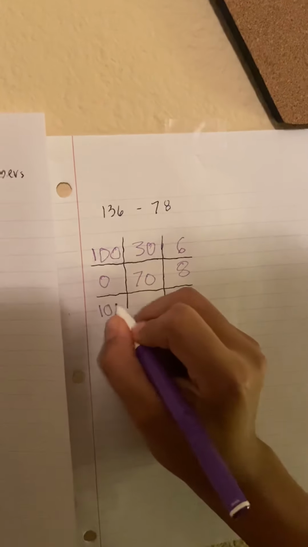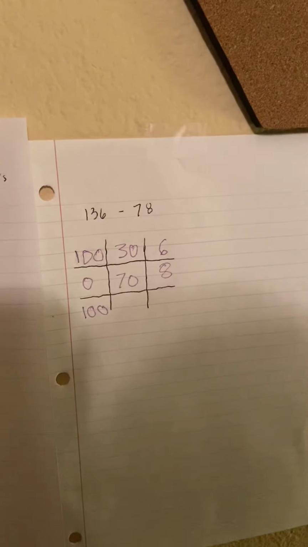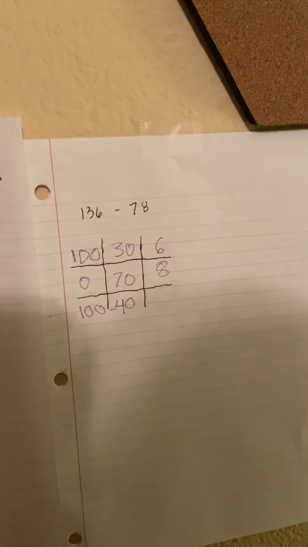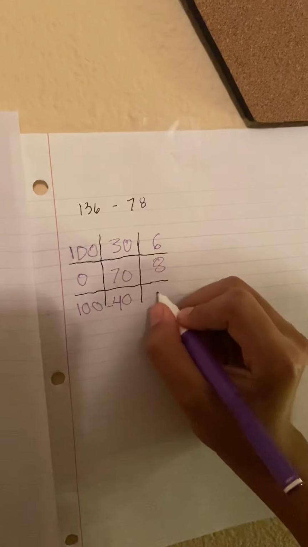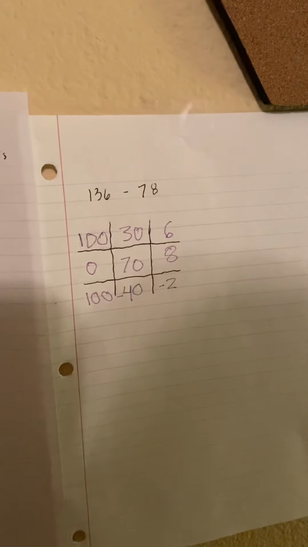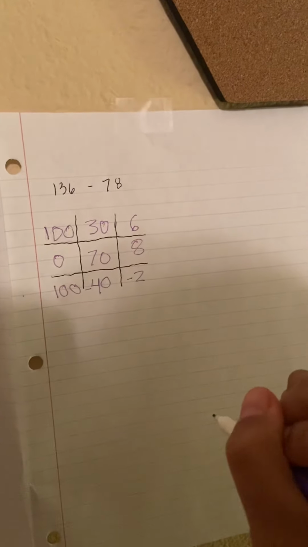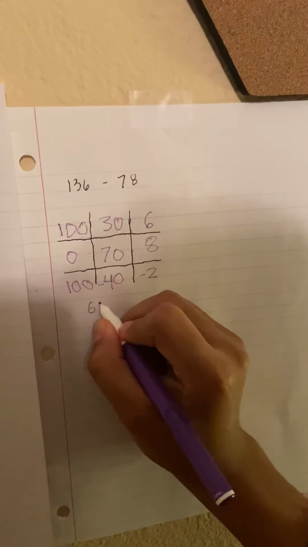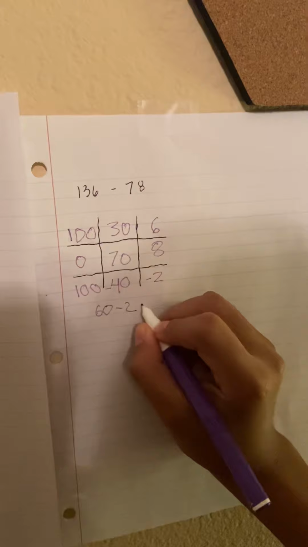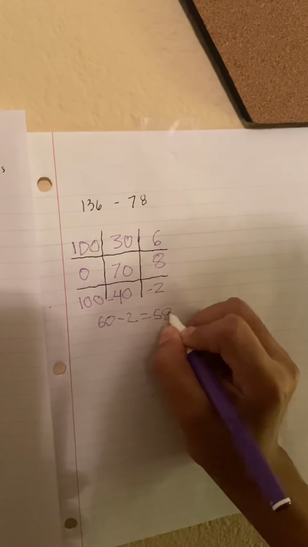100. What do we get for the tens place? Negative 40. What do we get for our ones place? Negative 2. Okay, and if we subtract all of those three numbers together, what's 100 minus 40? 60, correct. And 60 minus 2? 58. Of course, okay.